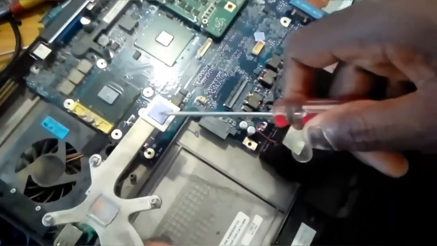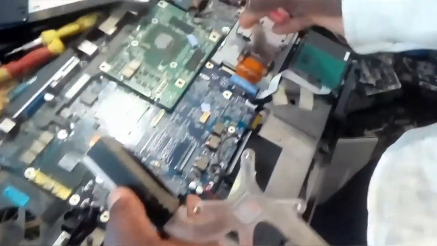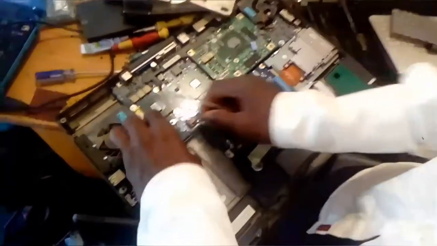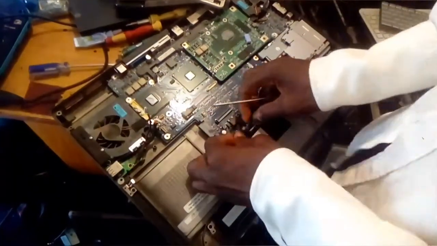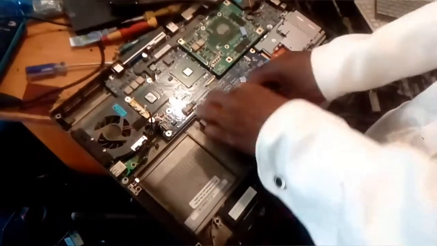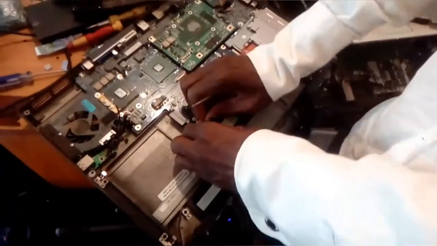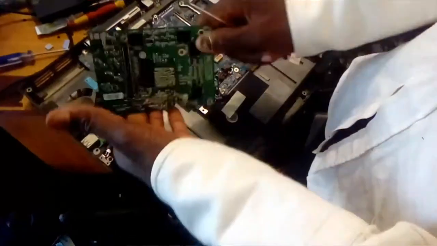If you look at this graphics, it has a problem. There is no chip there. I want to get another for replacement. I want to remove the motherboard. I remove everything to wash my motherboard, and then use a machine to sheet. This is a graphics. This is a BGA graphics. If you look, this is a BGA graphics.